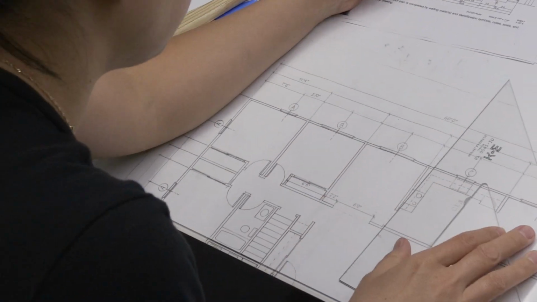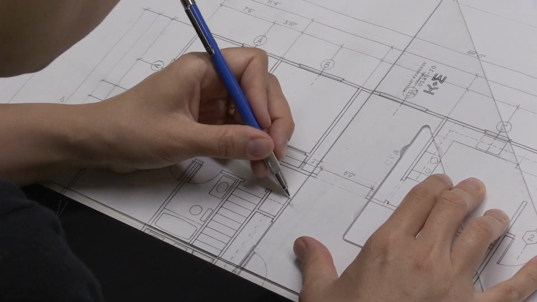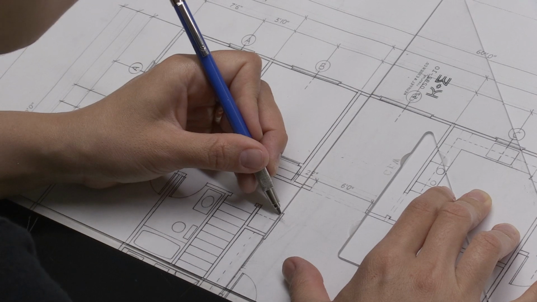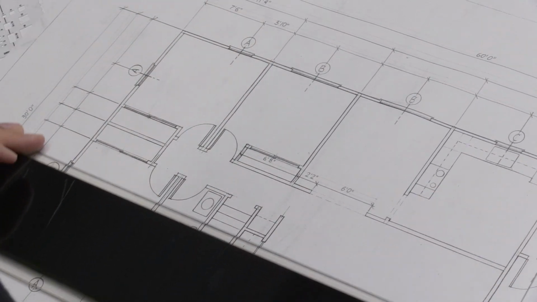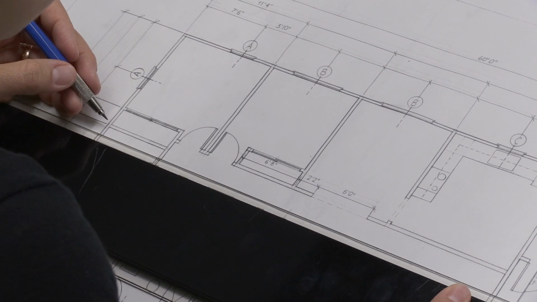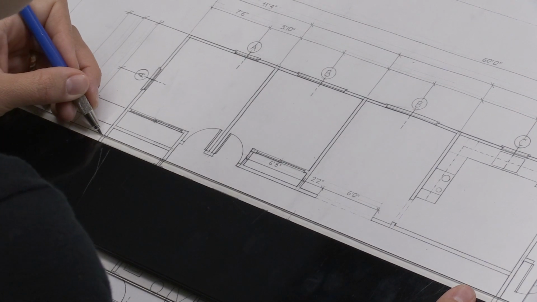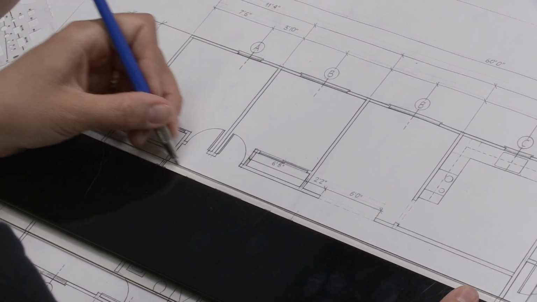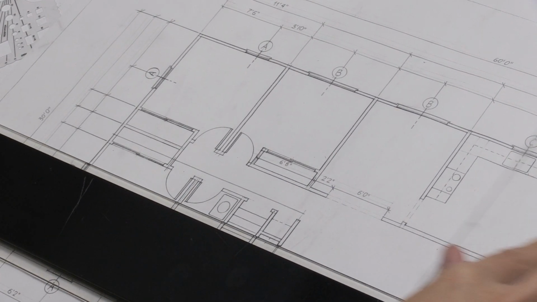And I'm gonna just mark where it's gonna stop. So it's gonna stop right here at the center of this wall. So I'm drawing the vertical line there. And we're gonna draw it here. From the outside wall, just gonna continue to the end of this mark.